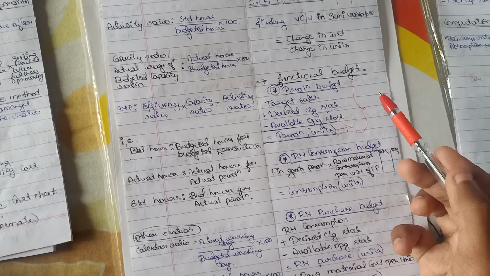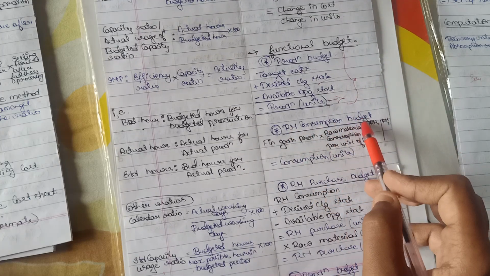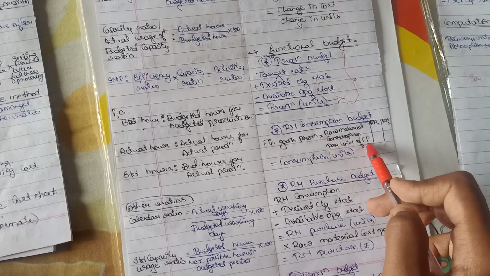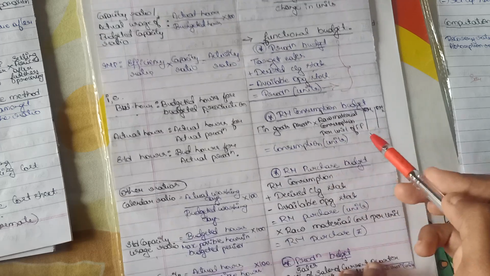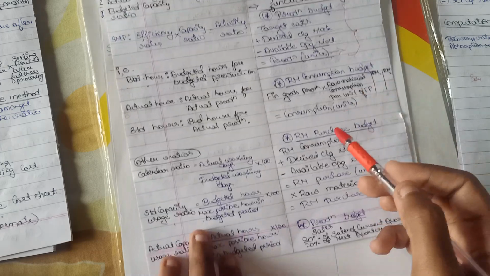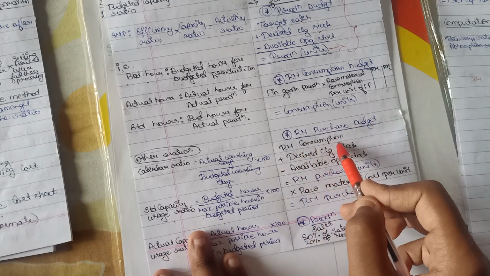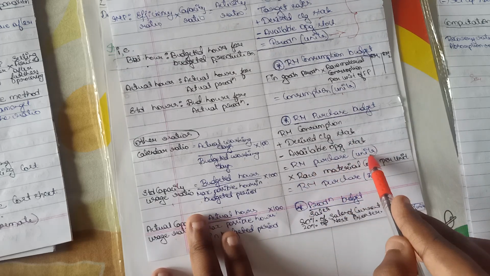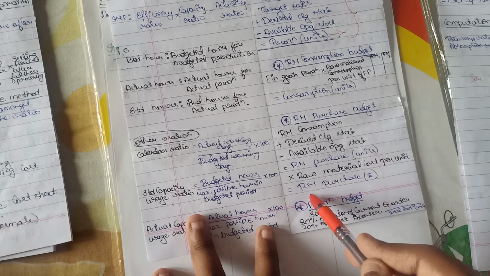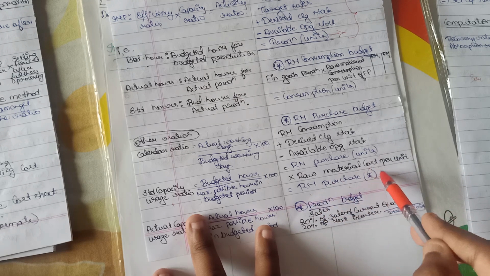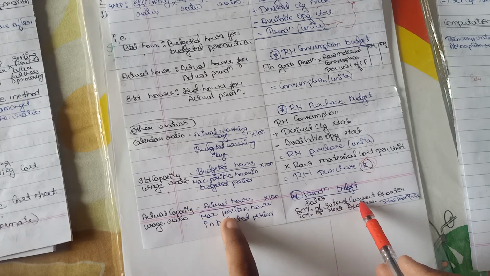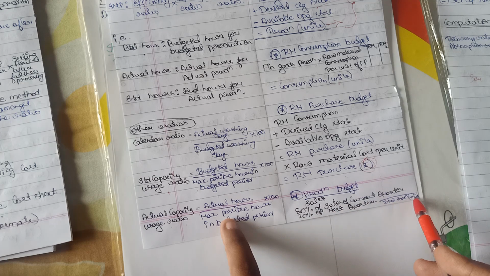Raw material consumption budget. These are just common sense based things; if we use our common sense clearly, we'll get this. No need to memorize these things by heart. Raw material consumption budget: finished goods production into raw material consumption per unit of finished goods gives how much consumption we'll be doing in this year.